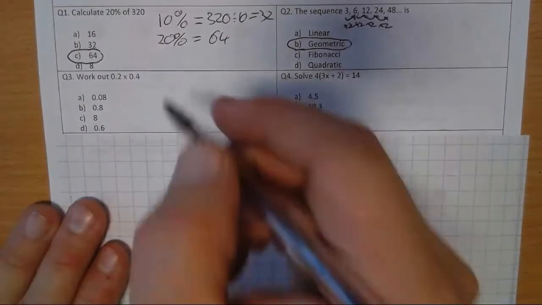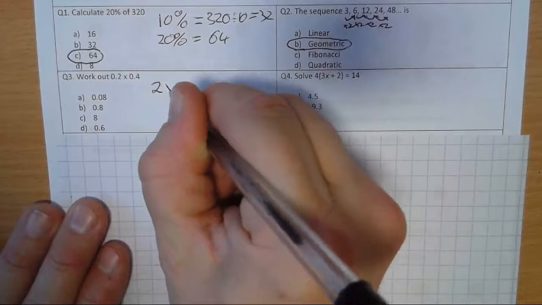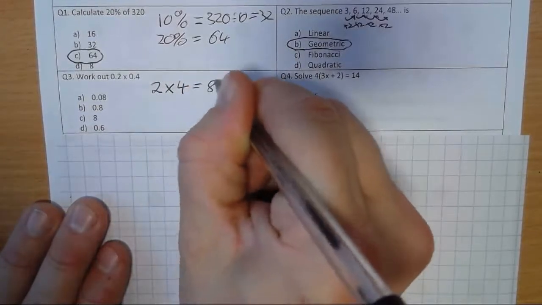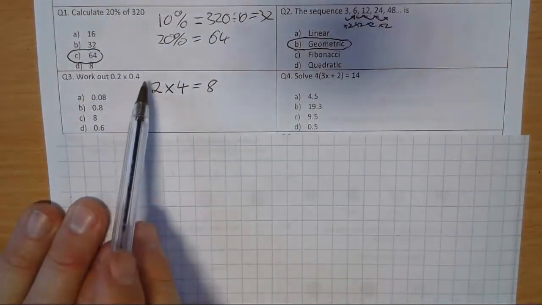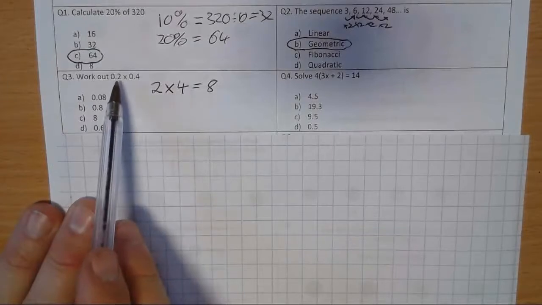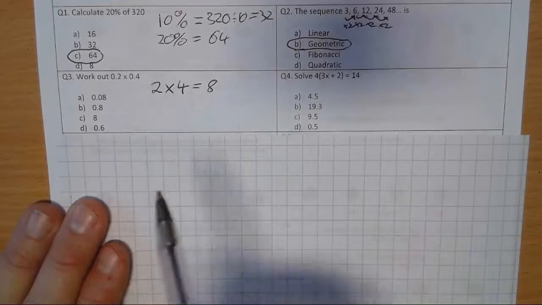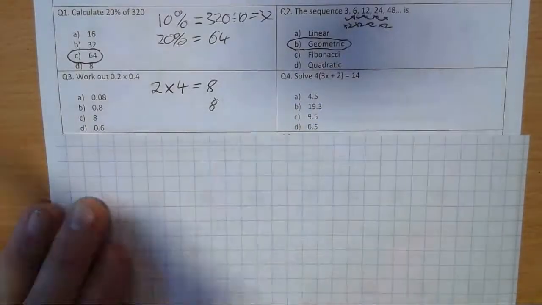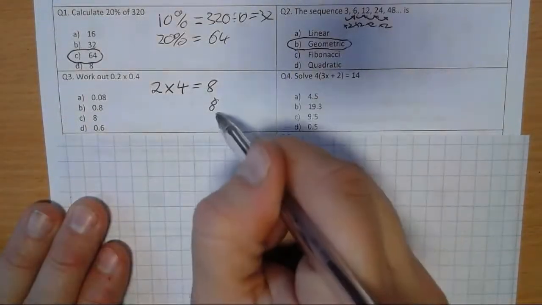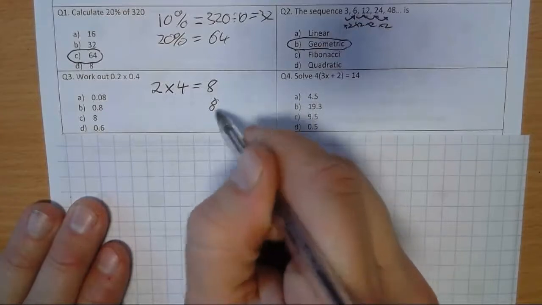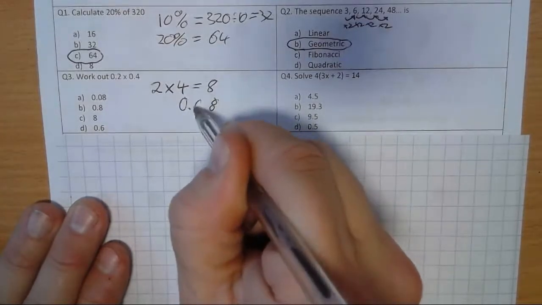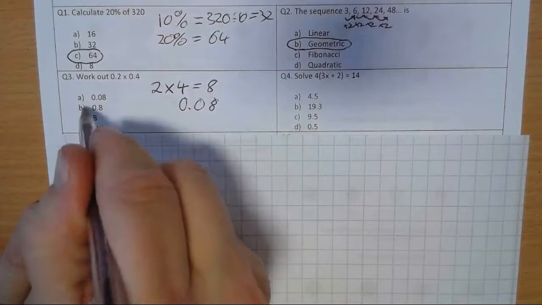0.2 times 0.4. I mean, the easiest way, which I suspect you've learned, is to do 2 times 4, which is 8, and then to count up the amount of digits after decimal points in the whole calculation. So that's 1, 2, which means that I need to divide by 100 or shift all the digits 2 spaces. So it's going to end up as 0.08.